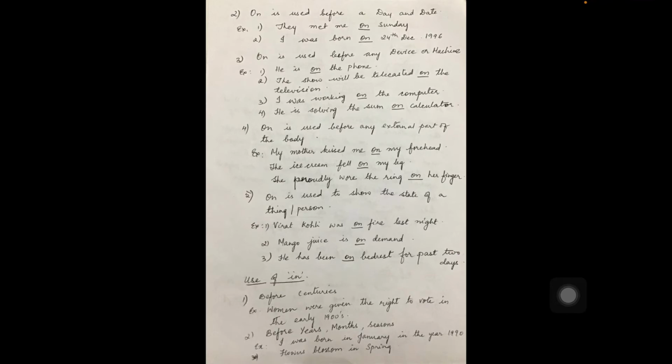Now, mango juice is on demand. Whenever it is summer or something, we have the on demand. We say the mango juice is on demand. Next, he has been on bed rest for the past 2 days. So what is his state? He was taking complete bed rest. He was not well. So on bed rest. Understood? So on bed rest for the past 2 days. Any state or situation that is being shown, we will also use on before it. So have you understood the 5 usages that I have told you about using on, children?